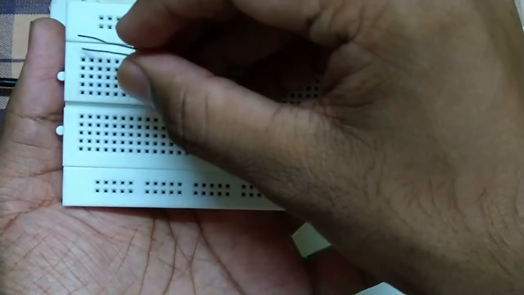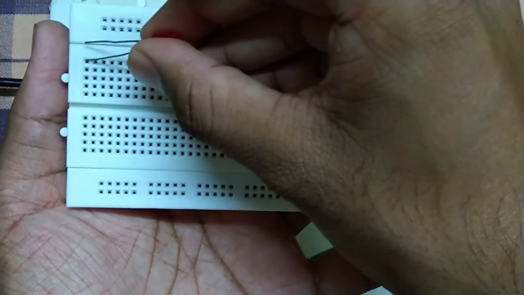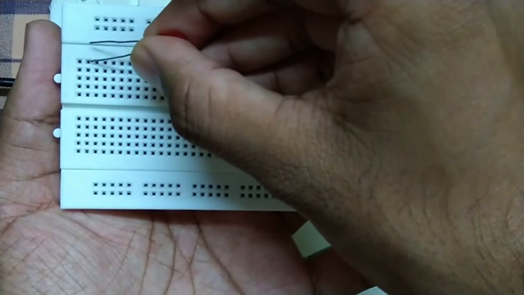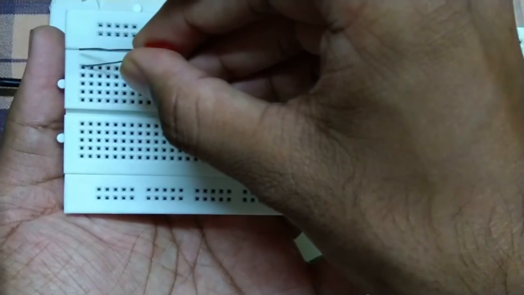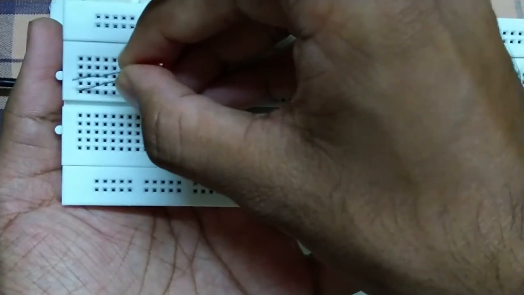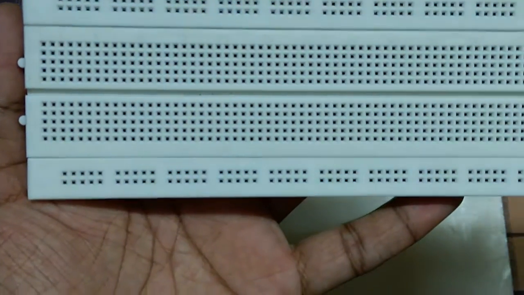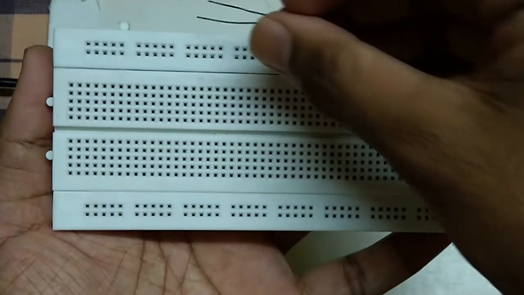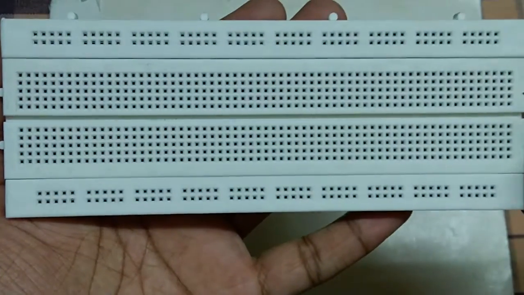So that means there is no connection between this and this. There is no connection between this and this. But all these points are shorted, and the individual, the adjacent ones are not shorted. So this is similar to the first 2 rows.